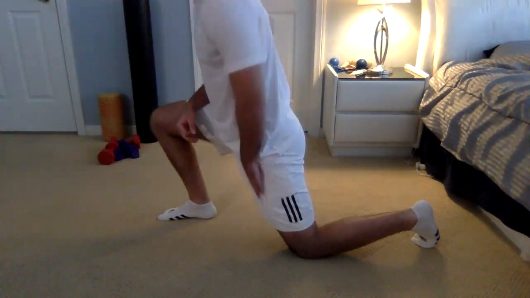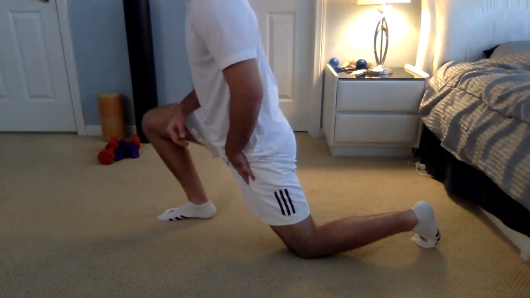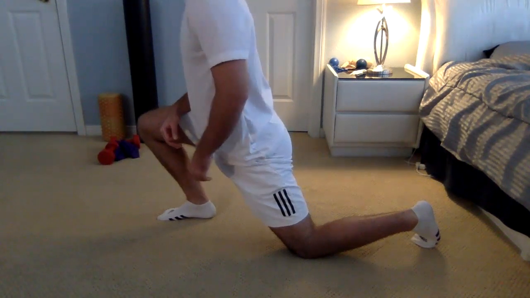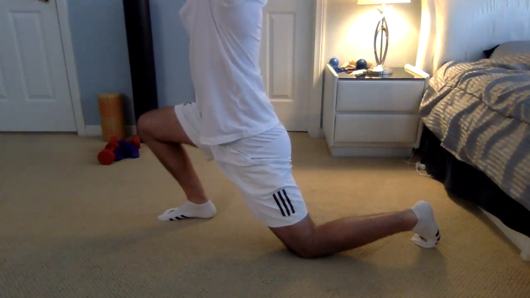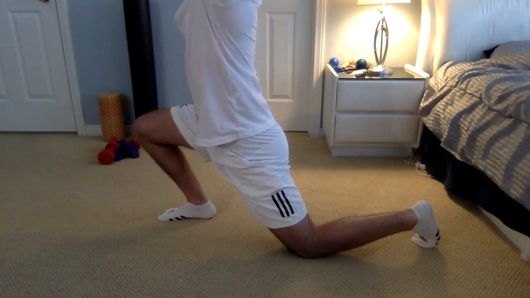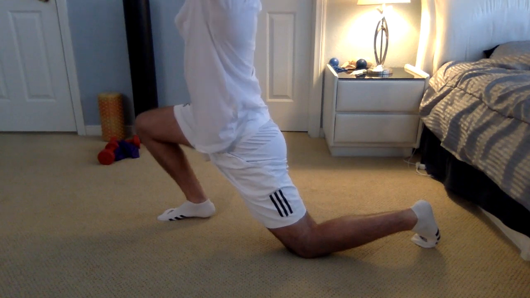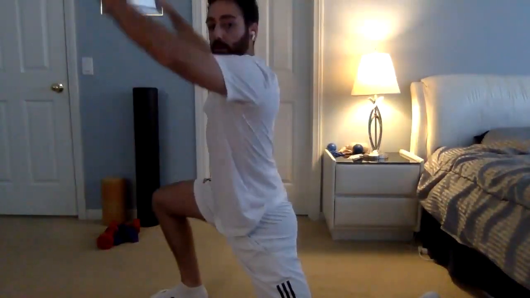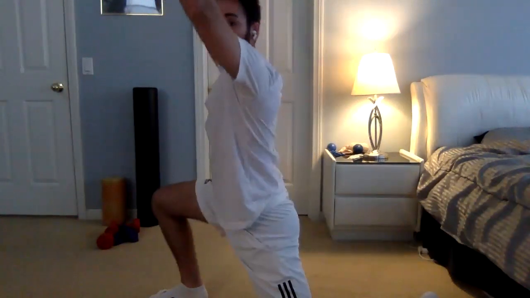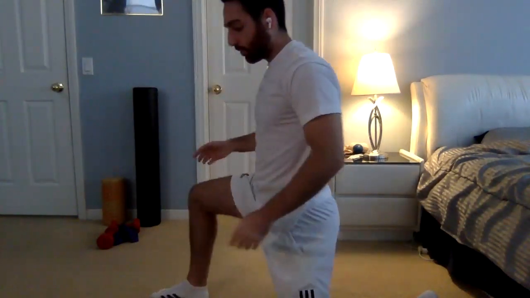You'll feel a nice stretch right here in your hip flexor region, and you can even make it more intense by raising your arms and leaning to one side or the other. But the idea is here, again, just lean into it like this, knee is on the ground, and hold for 30 seconds.